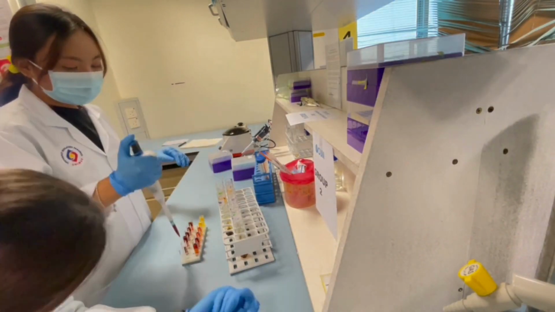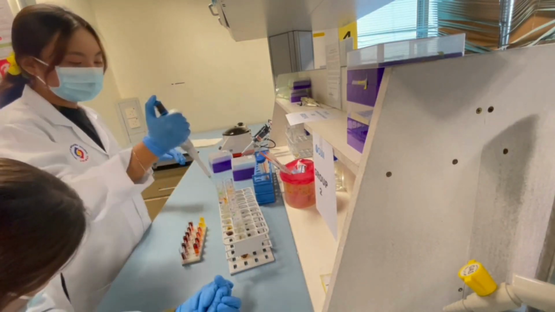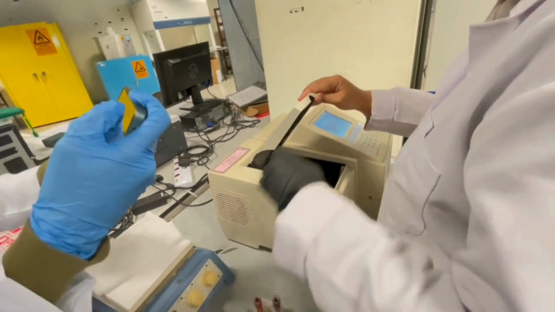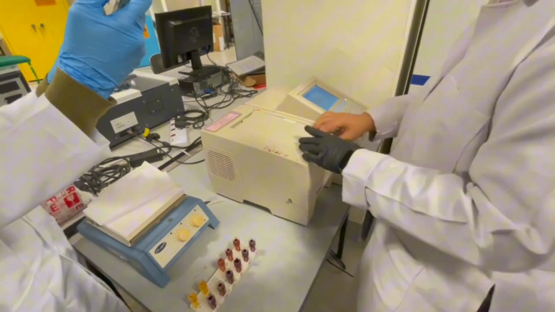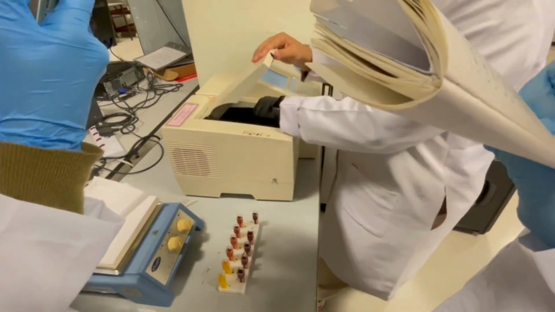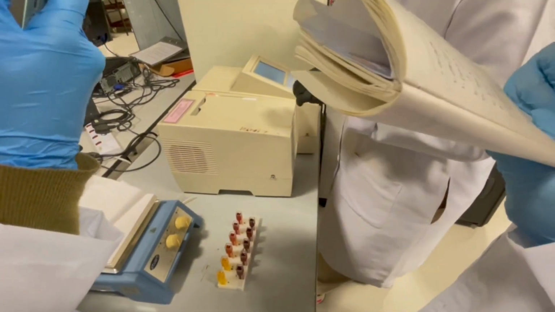Next, the solution is transferred into the cuvette. Last step, the readings of absorbance are tested and recorded using the spectrophotometer. The readings start from test tube 1 until test tube 6.